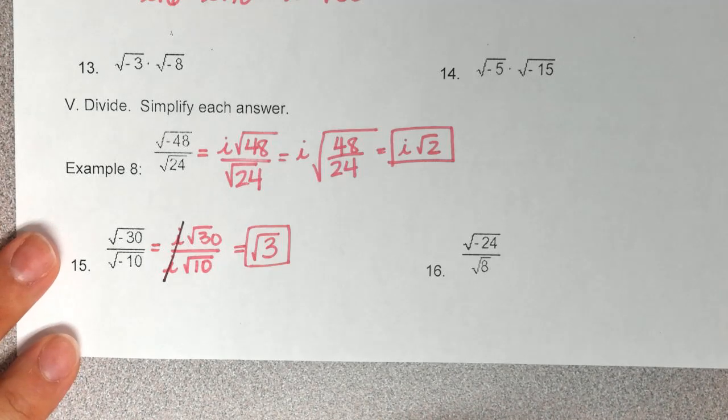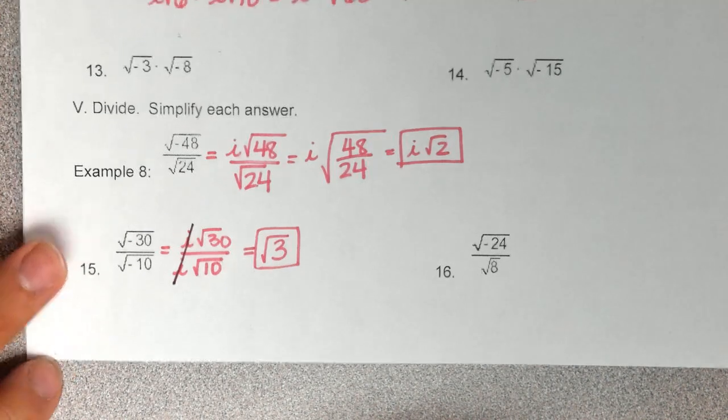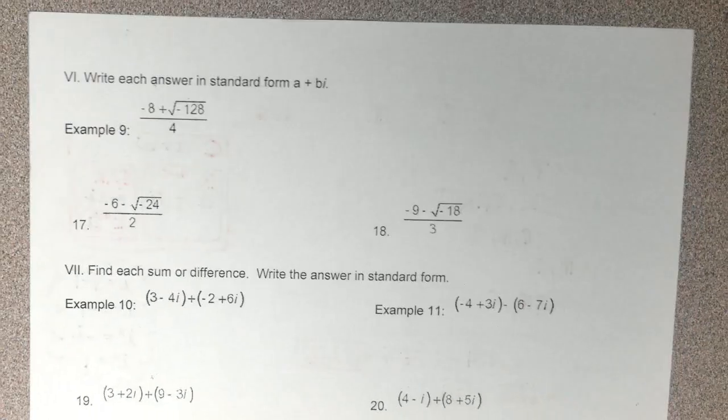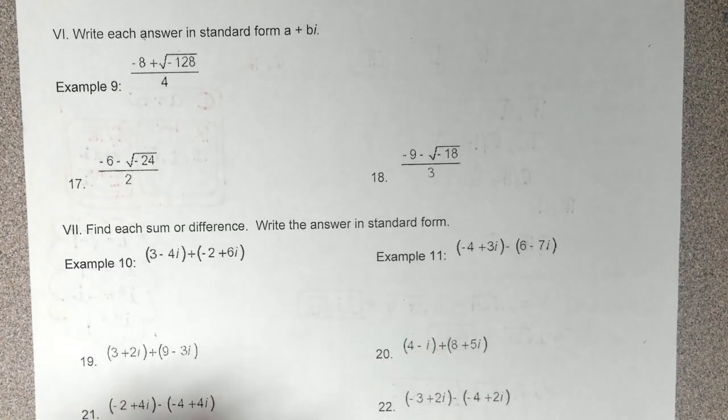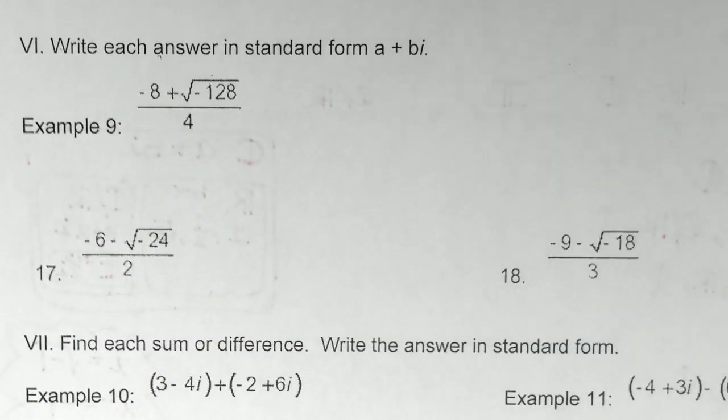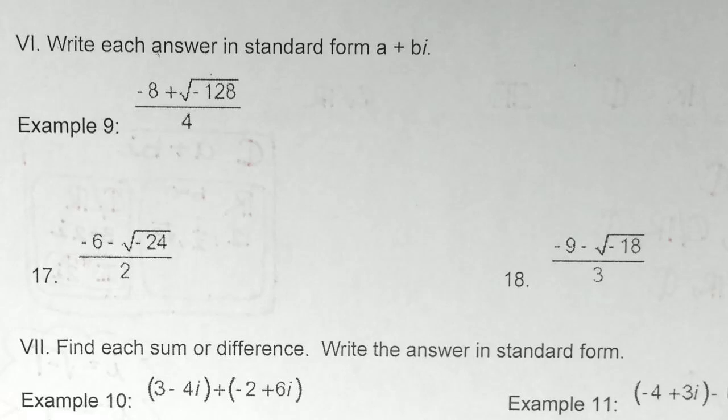Any questions on this? Which one? Thursday. Yeah, and Wednesday's going to be a homework day, so you'll have this done before then. All right, example 9 on the back. I've got 1, 2, 3, 4, 5, 6 examples left to go.